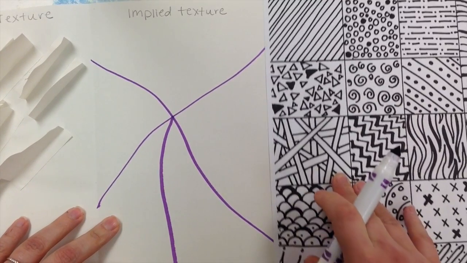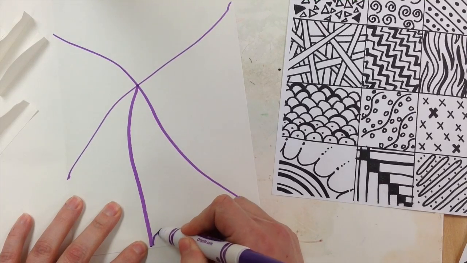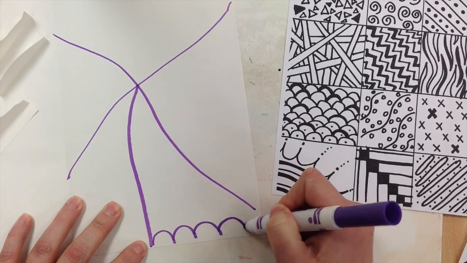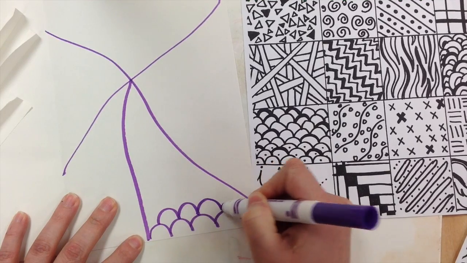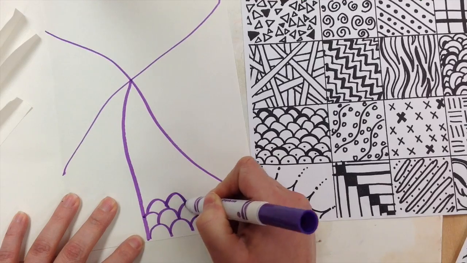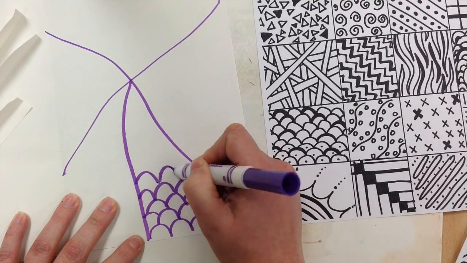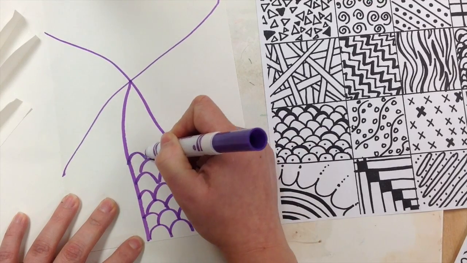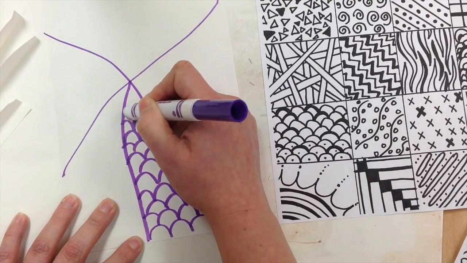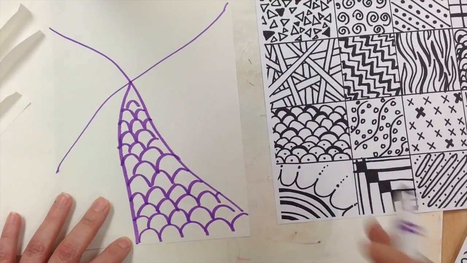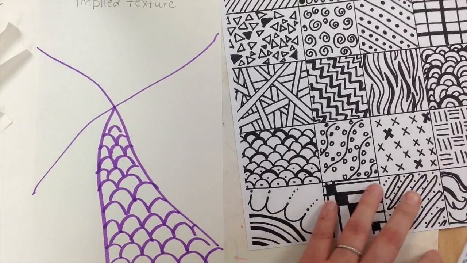I'm going to come over here and just pick a texture I like. I like this scaly texture, so I'm going to go ahead and draw that down here. Some of them are easier to draw than others. I'm looking at what it looks like, and I'm going to continue. You want to get as many of these implied textures drawn in the amount of time we have. We might not get to go over the whole piece of paper in this one class. We'll see how far you get. And I can add that other detail in here. There's some little dots if I want, or I can leave it just like that. I'm going to leave it just like that so I can move on to another texture.